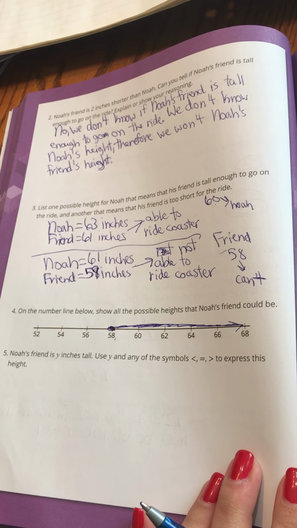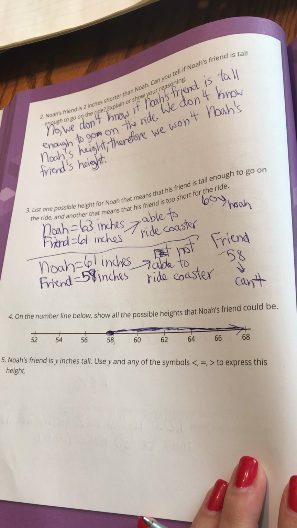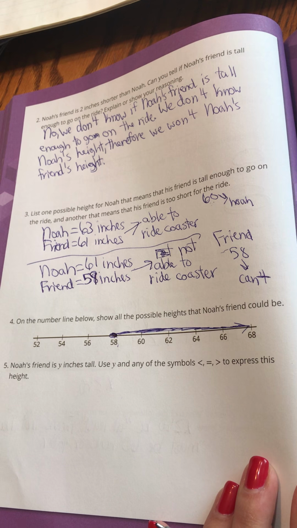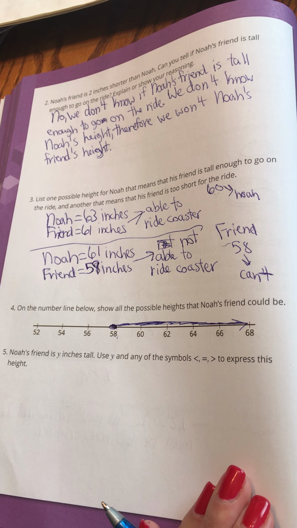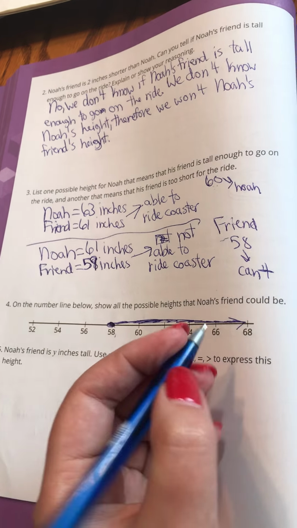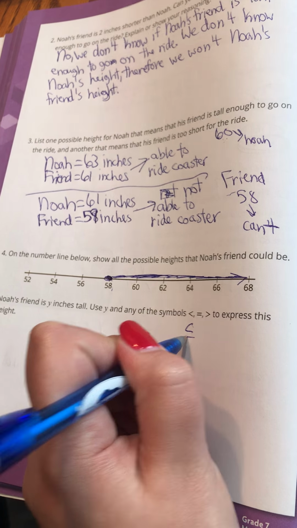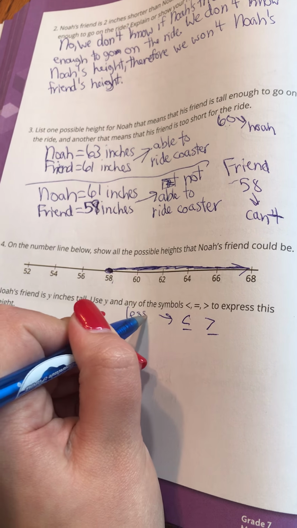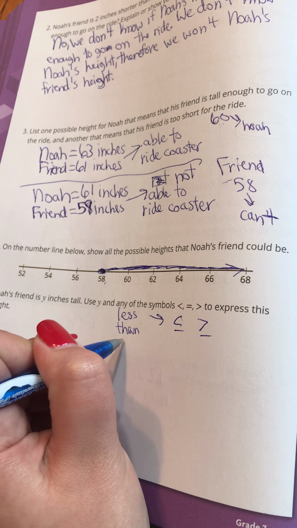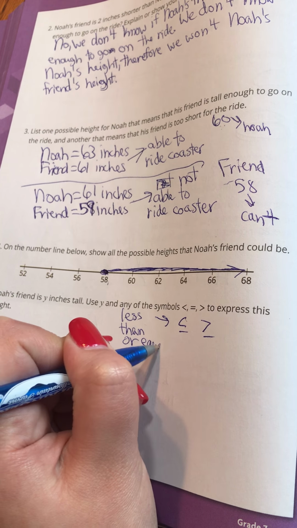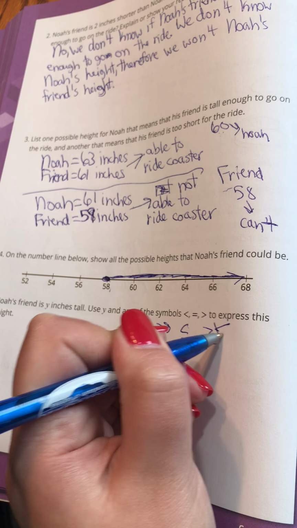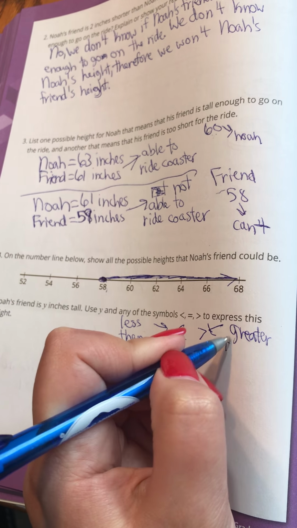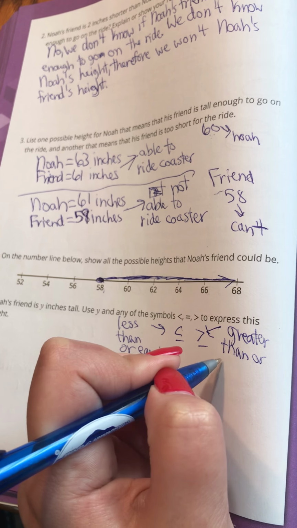So number 5, Noah's friend is y inches tall. Use y in any of the symbols to express the height. So again, you also have these, which is less than or equal to, and this is greater than or equal to.